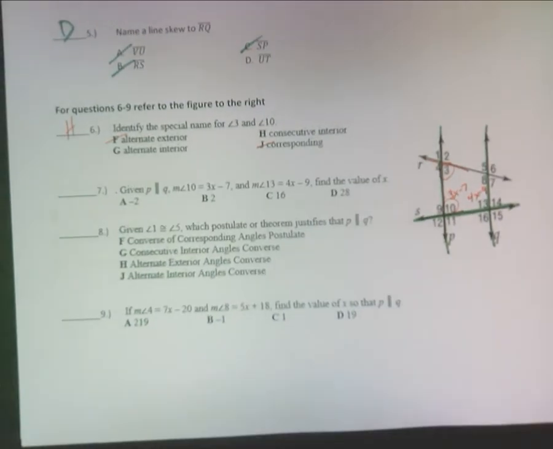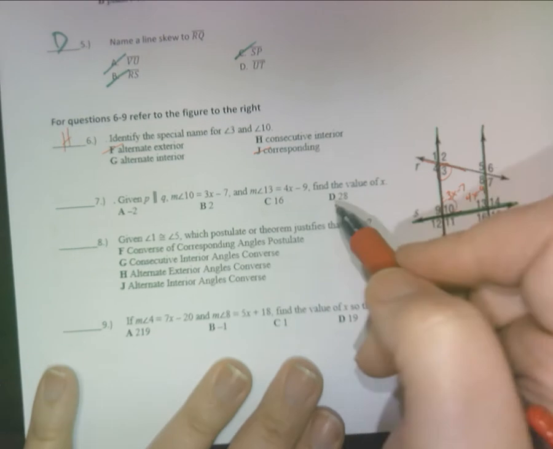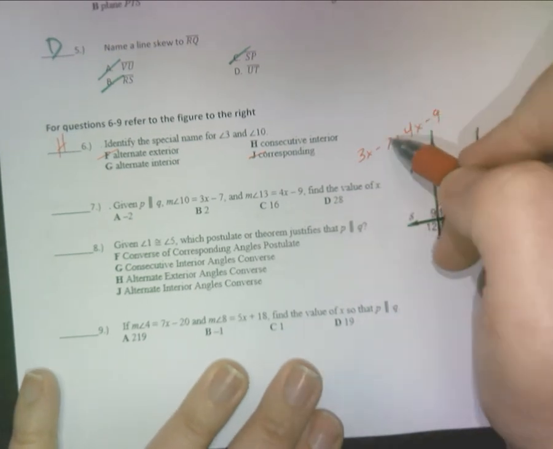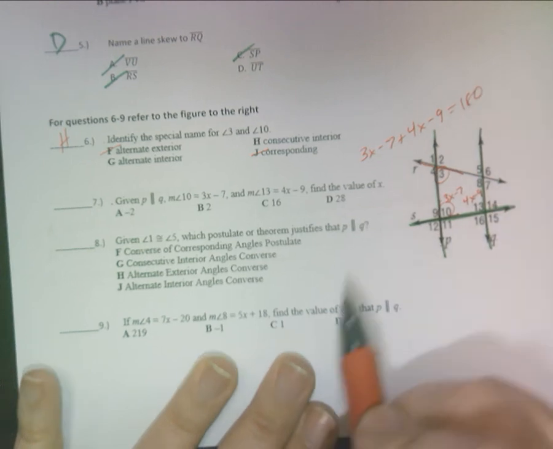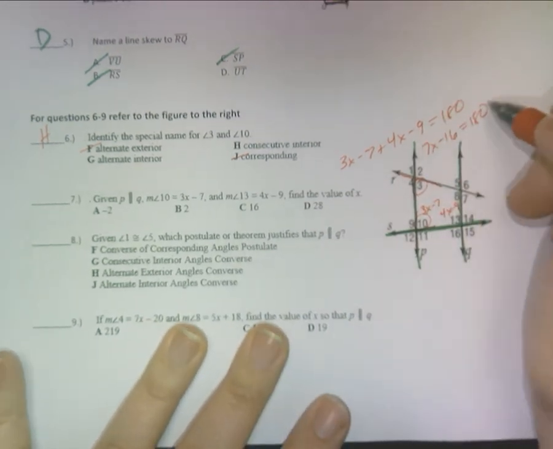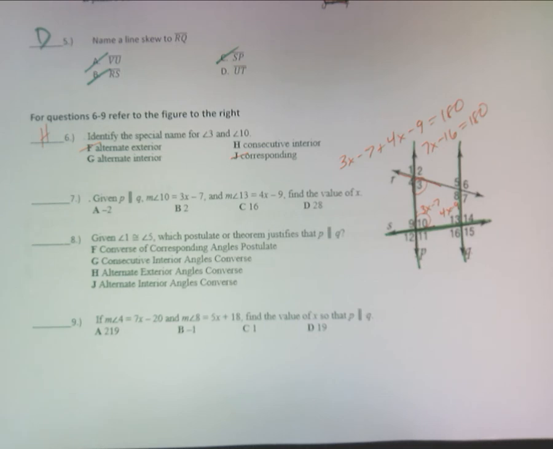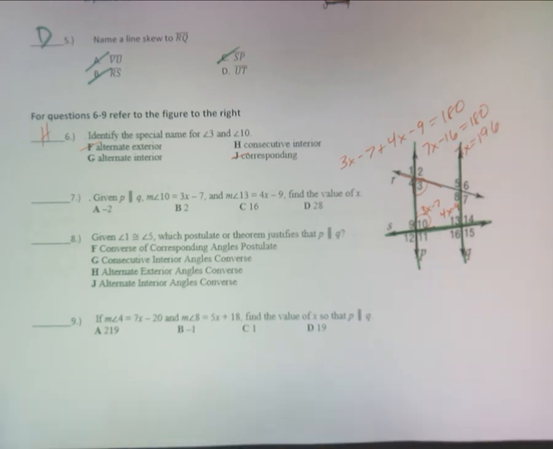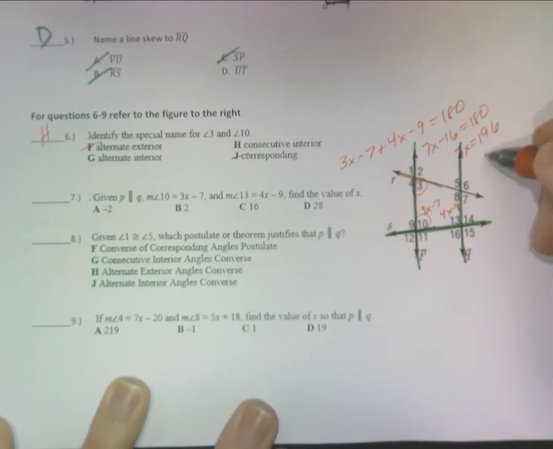They're not equal. They add up to 180 in this case. If they were alternating, sure, they'd be equal. So let's say 3x minus 7 plus 4x minus 9 equals 180. So that would be 7x minus 16 equals 180. 180 plus 16 is 196. And then divide that by 7, and you get x to be 28.